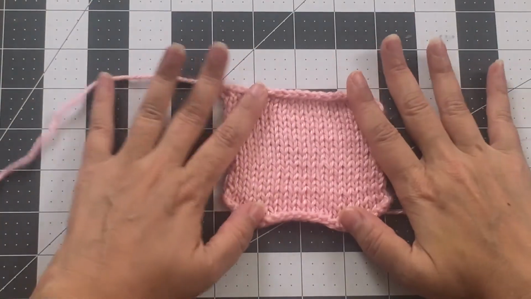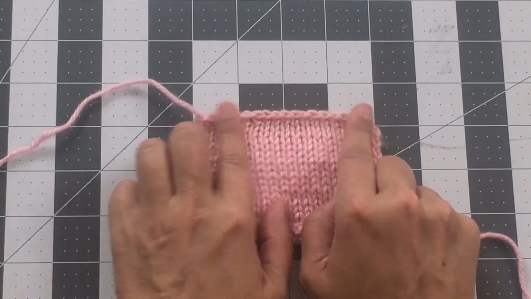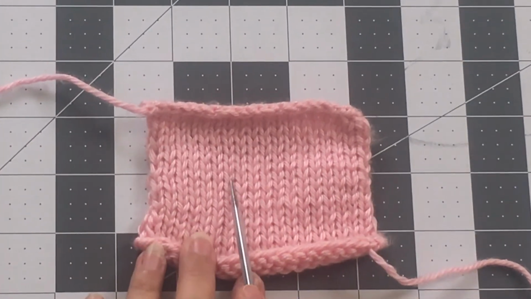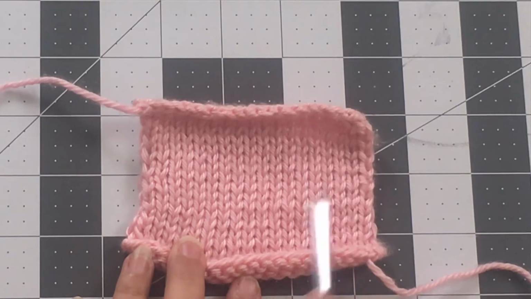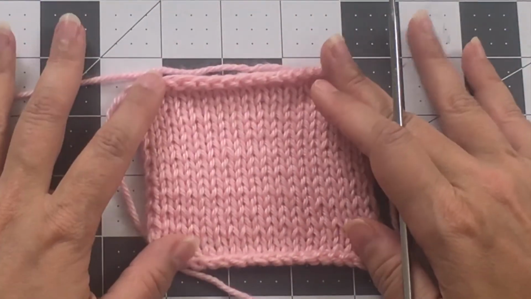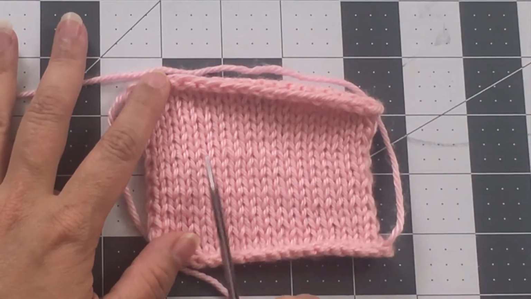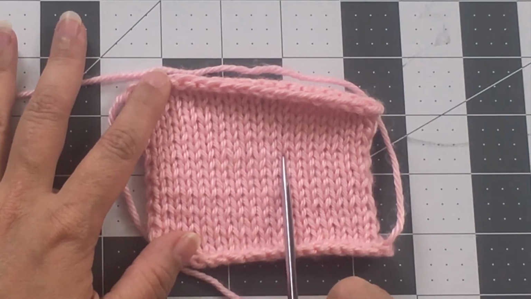Here I have a swatch, and this is my cast on row, and this is my bind off here. And if you look, these are my stitches. 1, 2, 3, 4, 5. So these are all stitches right here. And if I turn this upside down, well, wait, it doesn't look like my stitches are upside down because I have 1, 2, 3, 4, all these stitches right here. What's going on? How is this possible?